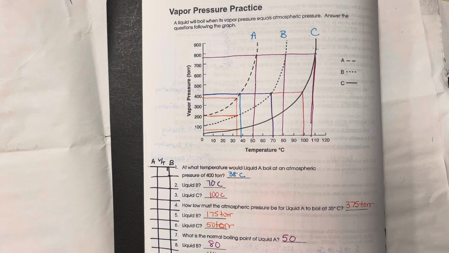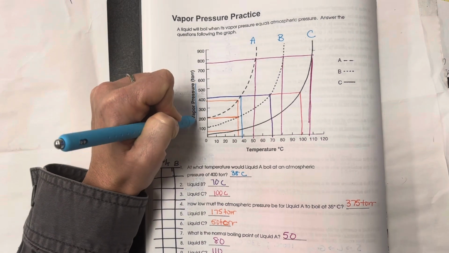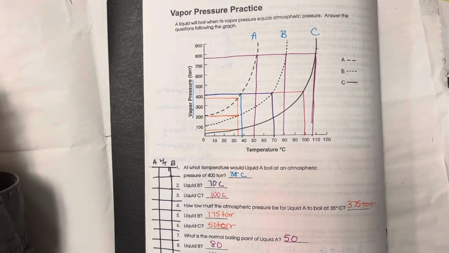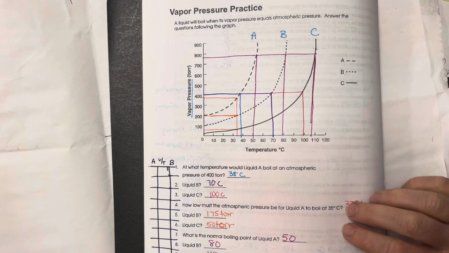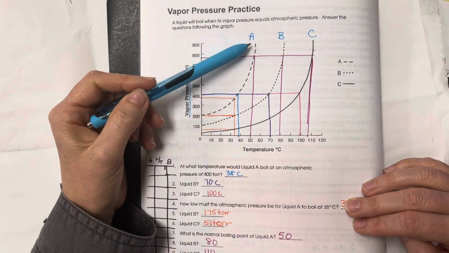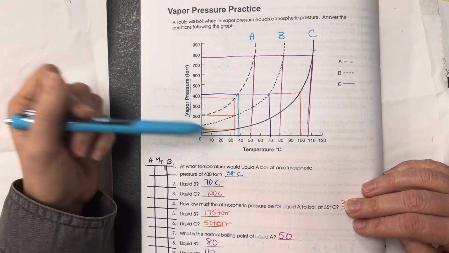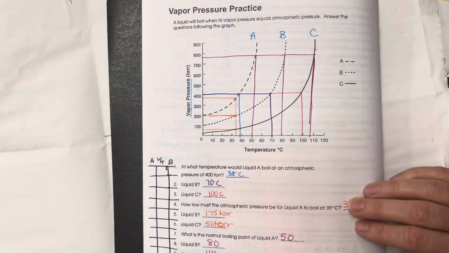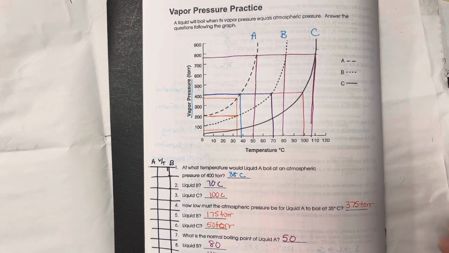One of the first things that we need to do when we look at the diagram is know that it is reading vapor pressure. So we're paying attention to the fact that this is vapor pressure. It is measured in torr. That's going to help us with our normal pressure. And we also just need to know that it's temperature. So these are three different substances, substance A, B, and C. And these are the temperatures and their matching vapor pressures measured in torr.